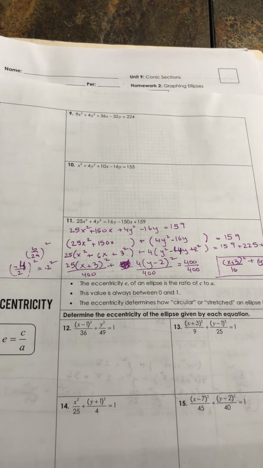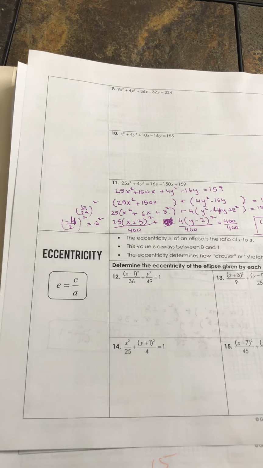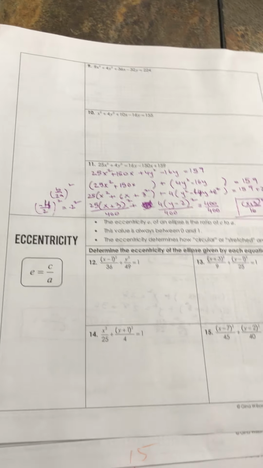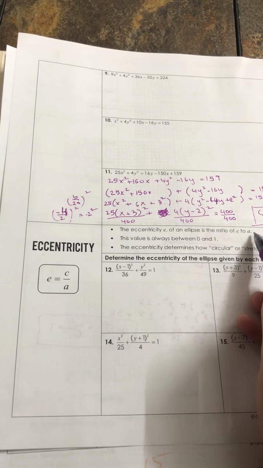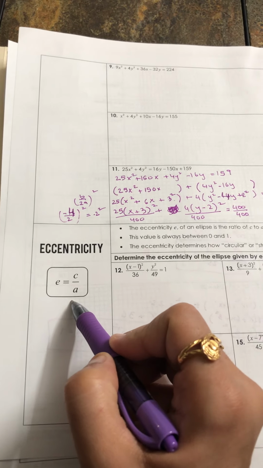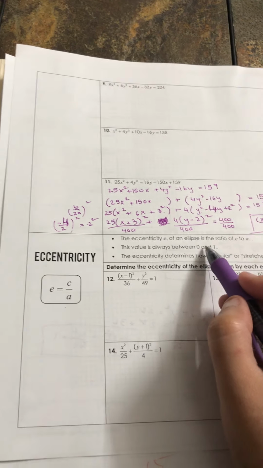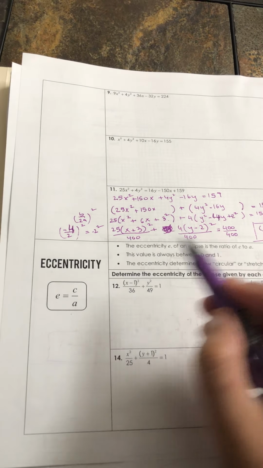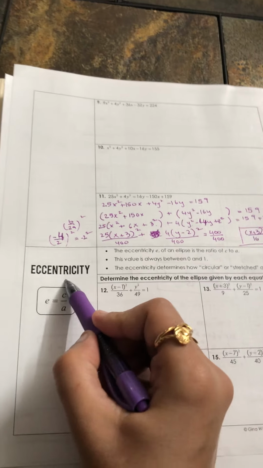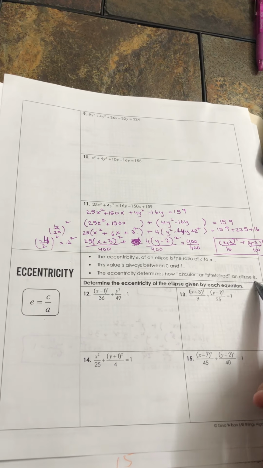Oh, before we end, eccentricity. What is eccentricity? The eccentricity of an ellipse is the ratio of C to A. And E is C to A. The value will always be between 0 and 1. How does this eccentricity help us? Eccentricity helps us to determine how circular or stretched an ellipse is.